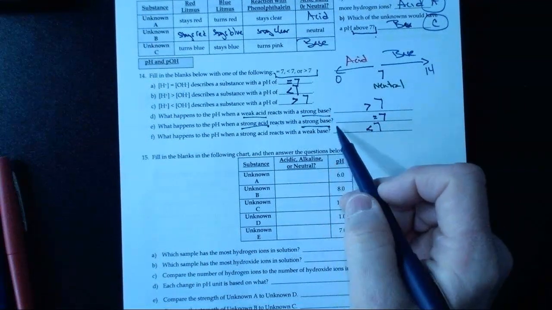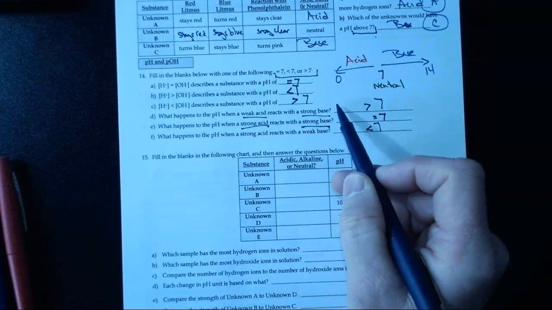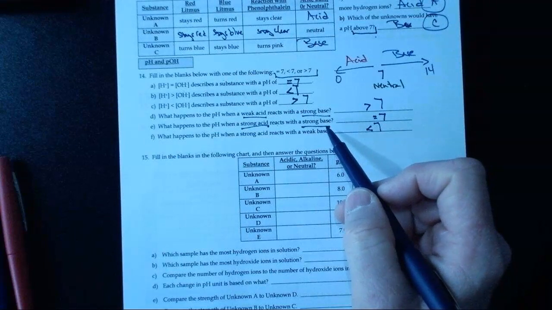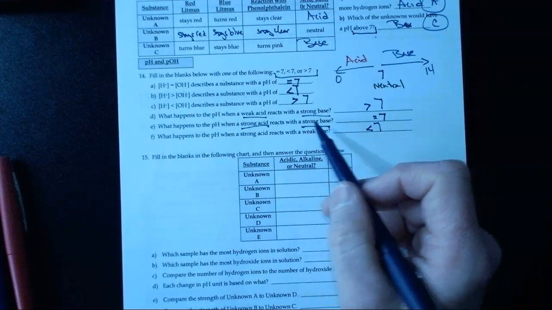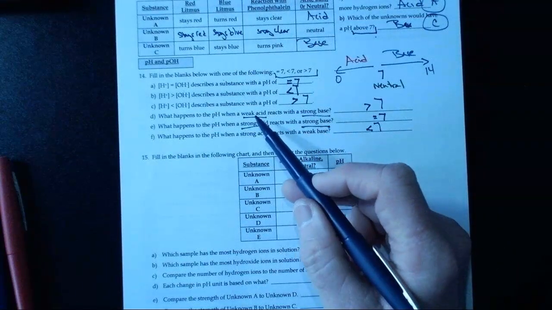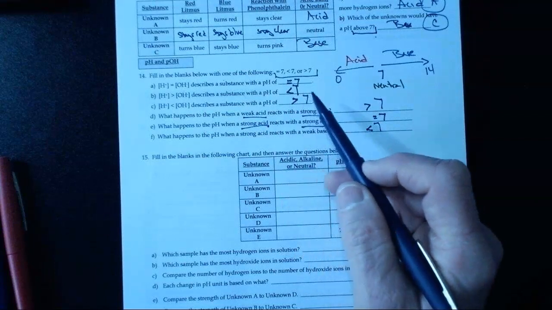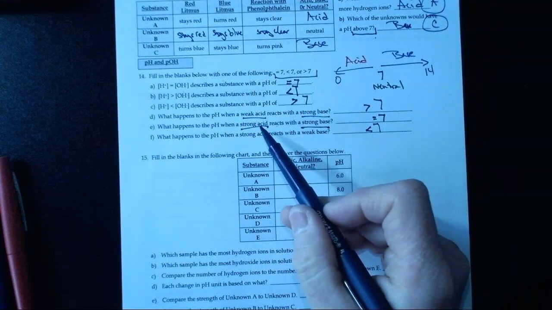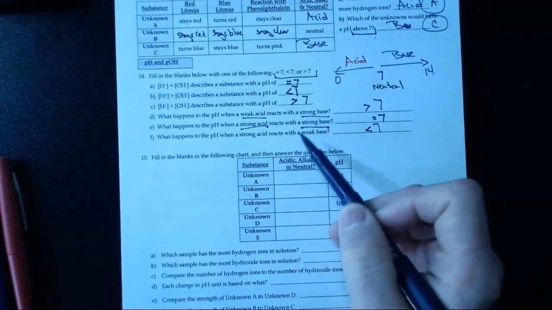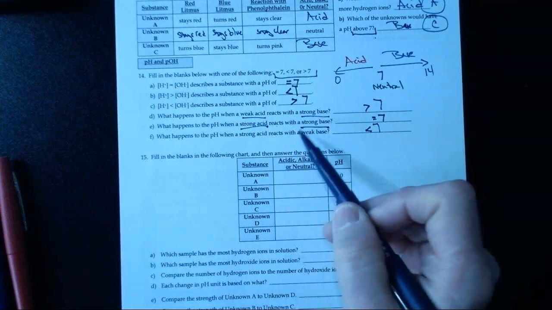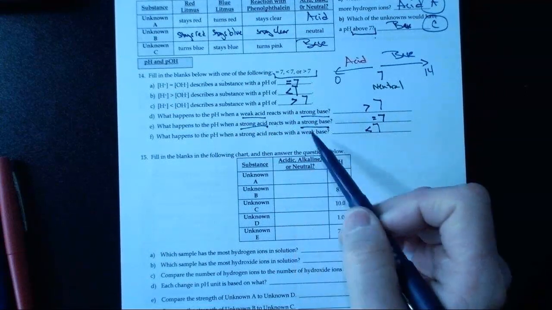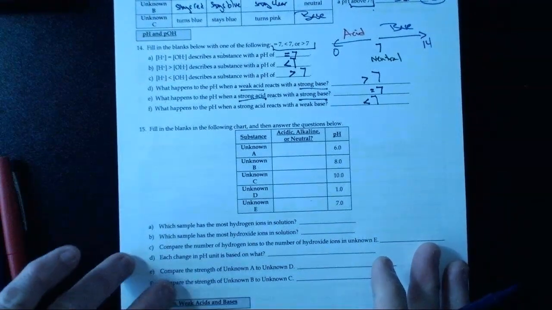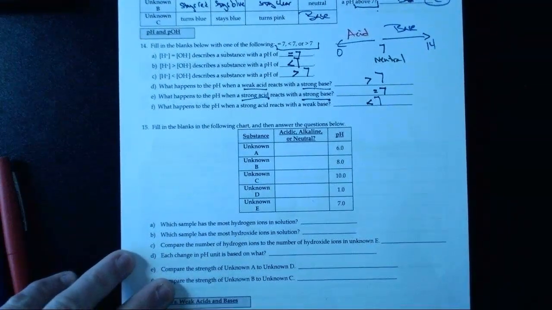For these things right here, look on the neutralization PowerPoint and you'll see a chart that talks specifically about what happens when you have a weak acid and a strong base, a strong acid and a strong base, and a strong acid and a weak base. When you have both a weak acid and a weak base, that could vary. It depends on which is the stronger or which one will dissociate more, and being able to calculate that is not within this course, so we won't do that.